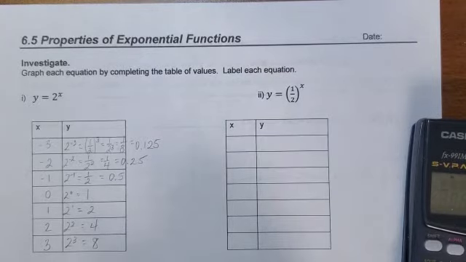At 0, we have a point at 1. At 1, we have a point at 2. At 2, we're at 4. And at 3, we're at 8. So we connect the dots, okay?